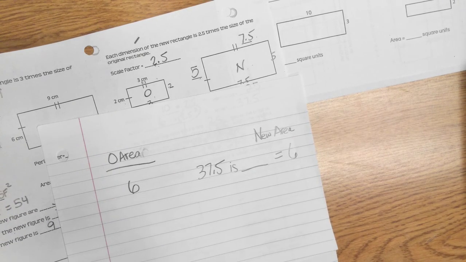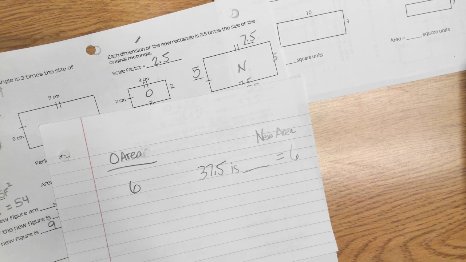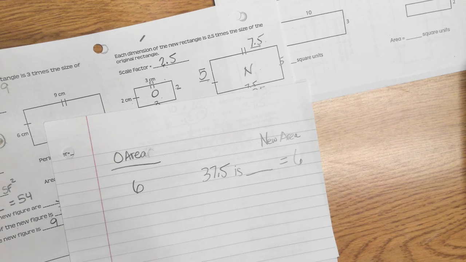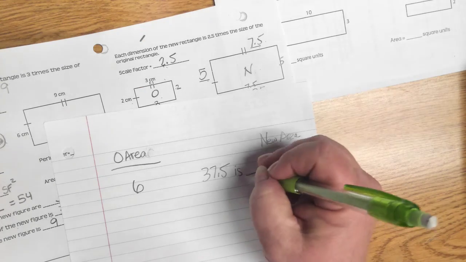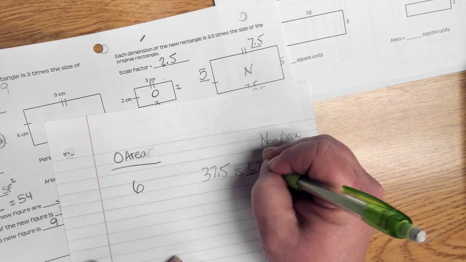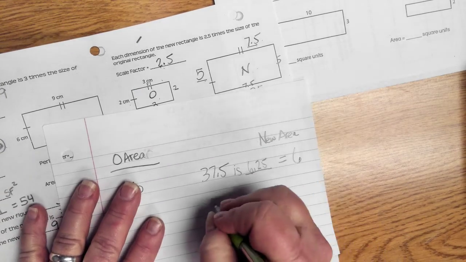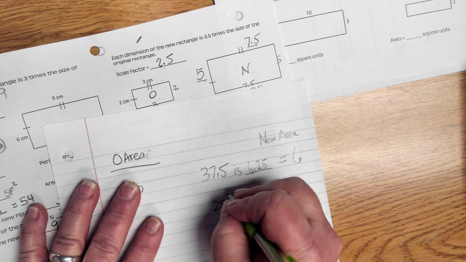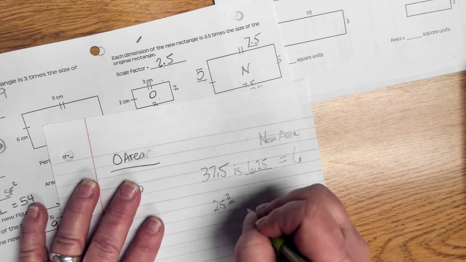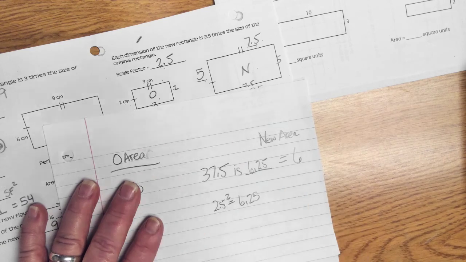Okay, so let's do something. Let's take 37.5 and divide it by 6. 6.25 is what you got, right? And we agreed that 2.5 squared equaled 6.25, didn't we?